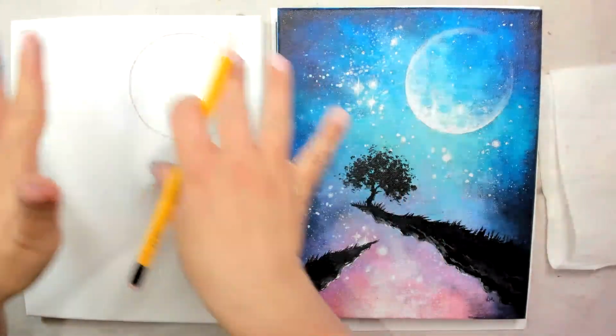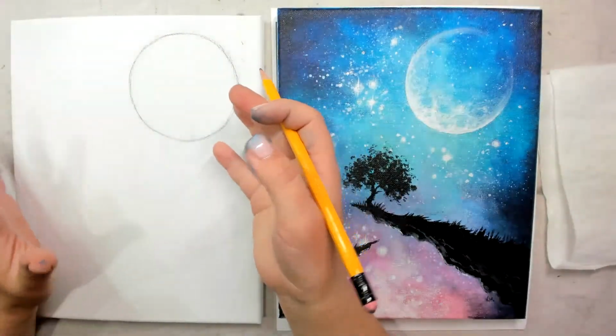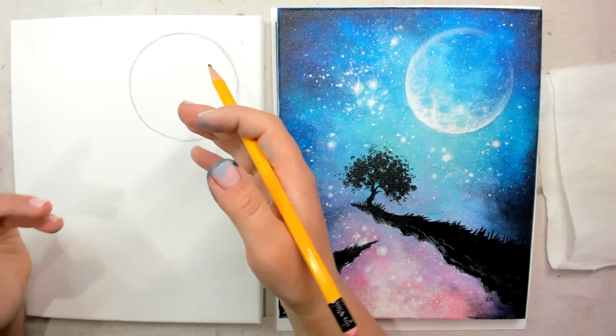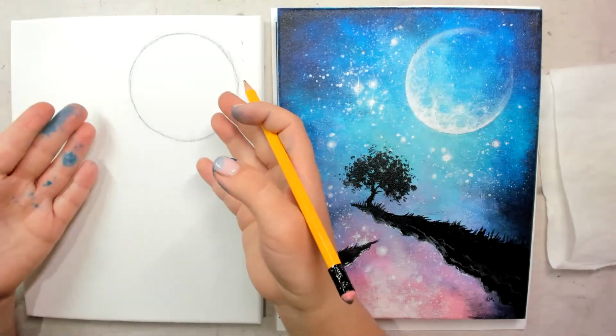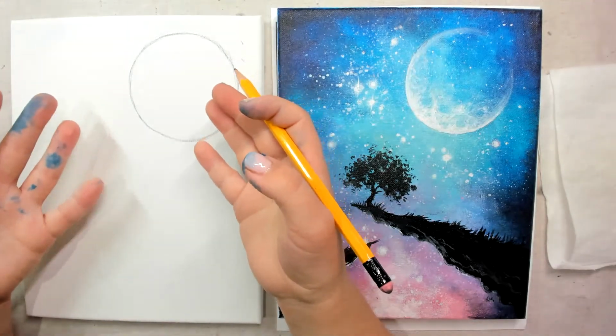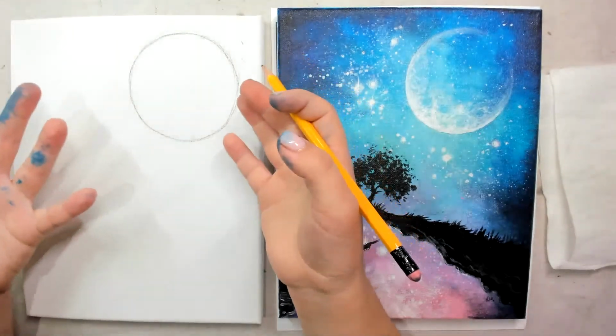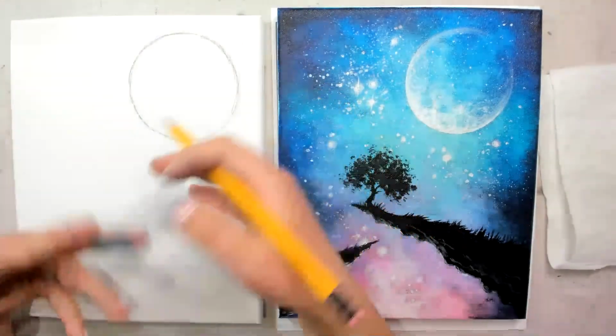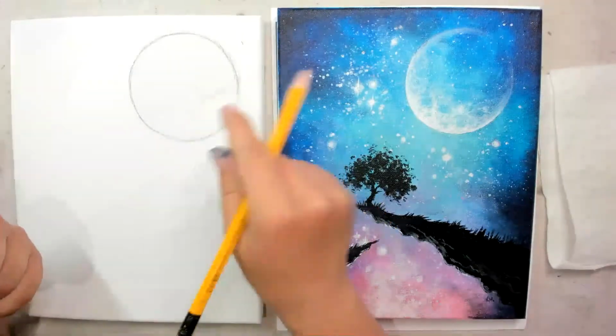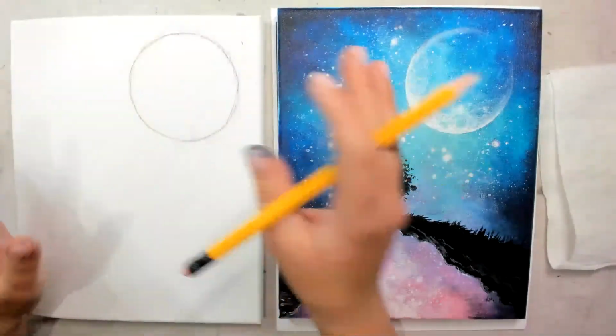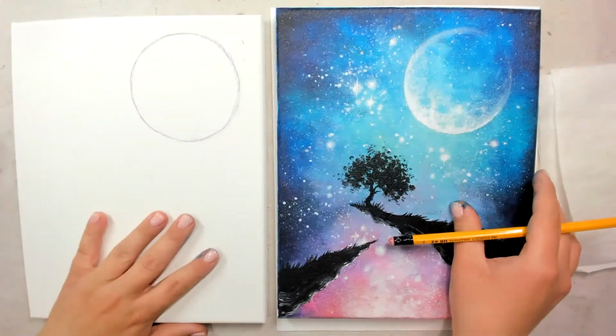So we will work right over our moon. We're not going to reserve a spot for it. In the end, you may or may not see this pencil through the layer of our background. And if you don't, that's okay. We'll just wait until it dries, or we'll grab a blow dryer, we'll dry it up, and we'll add a circle on top. But hopefully you will see some of it through.